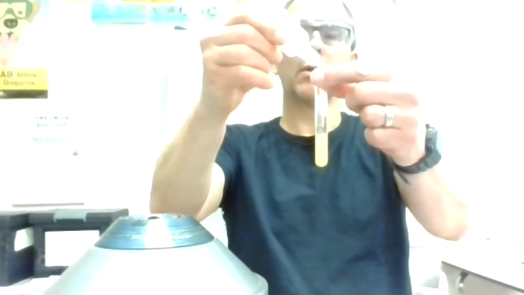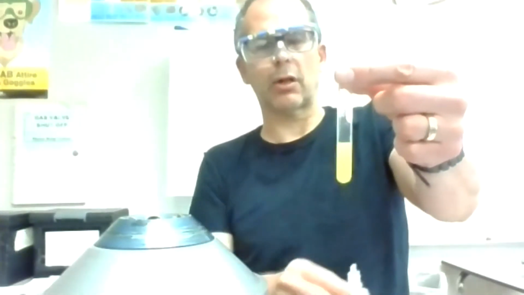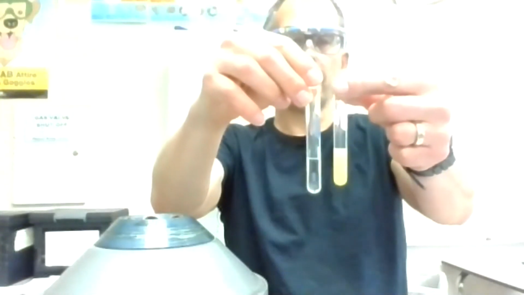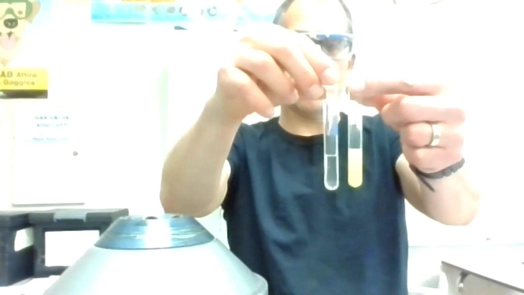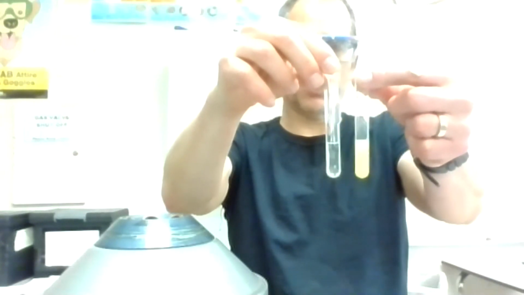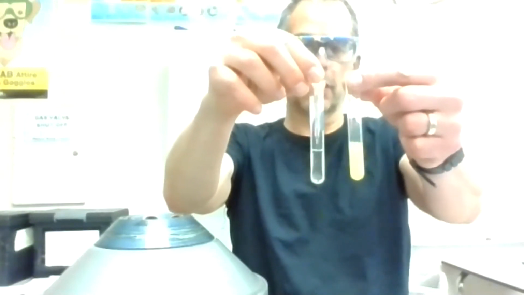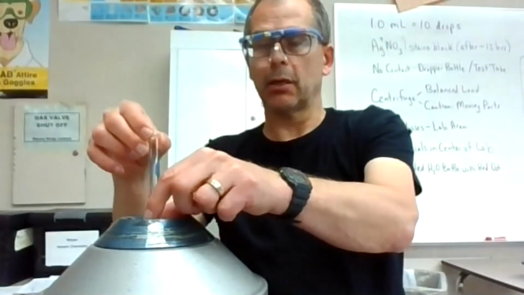It looks like it got cloudy compared to a clear solution. Not only the yellow color, but this hazier cloudiness as I added the drops, right within the first couple drops. So yes, you are getting cloudiness in this last reaction with unknown C.